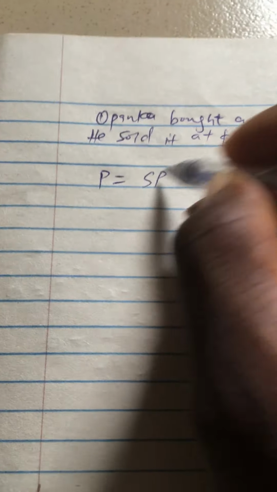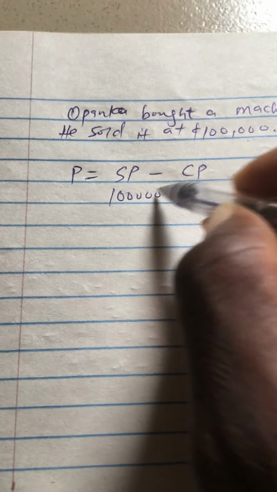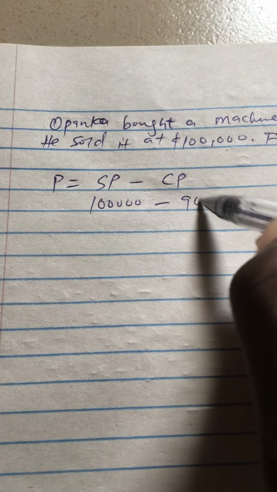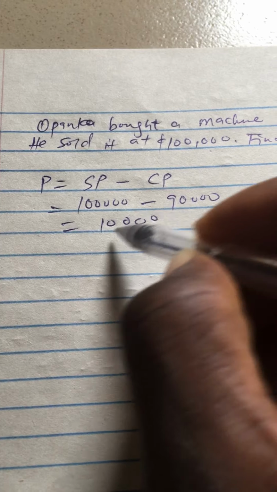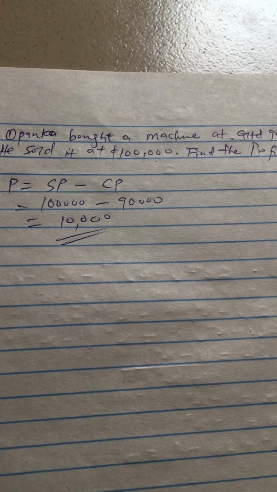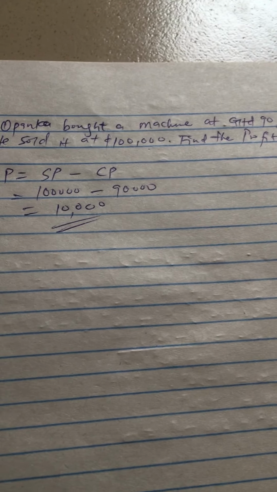And so with this, you are told he bought the machine at 90,000, he sold it at 100,000. So if you look at it, you realize that the profit is 10,000. And the profit is equal to the selling price minus the cost price. So he sold it at 100,000, then he bought it at 90,000. So the profit is what? 10,000 Ghana cedis. Very, very simple.